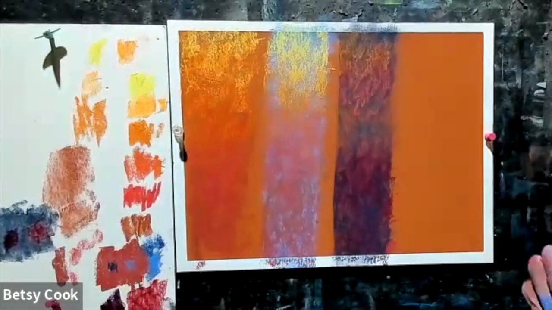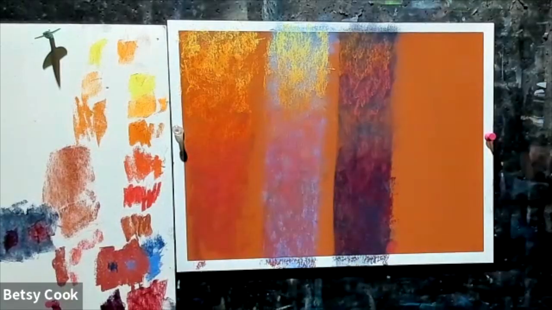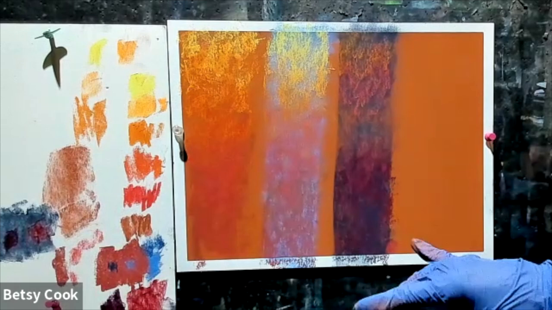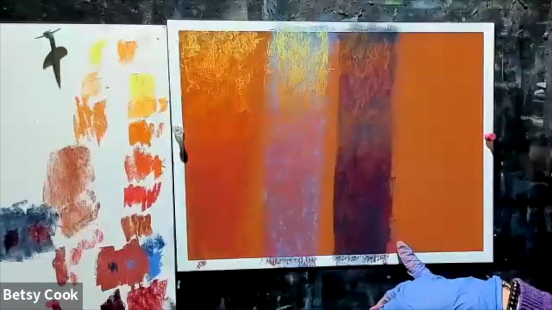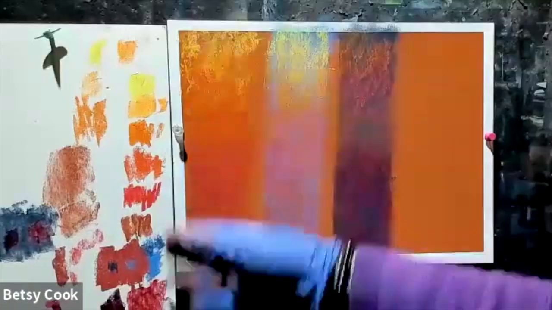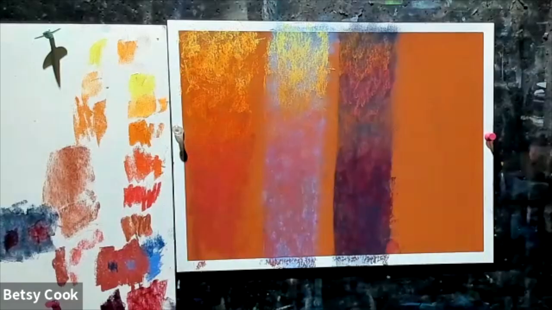So when people are talking about needing a whole load of different colors to do something, it's your underpainting. Work with your underpainting. Because I didn't need a whole load of colors. Granted, I'm showing you a range, so I am using all those colors, but I created all different effects.